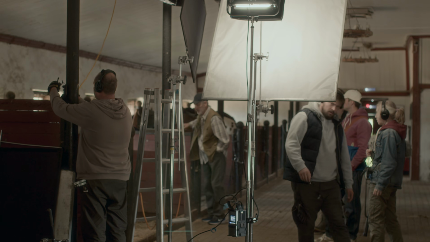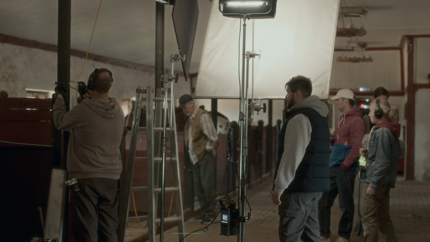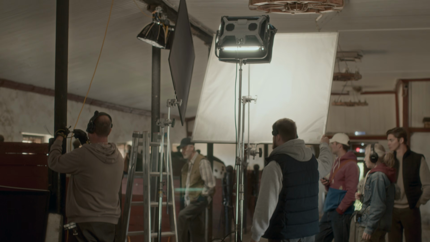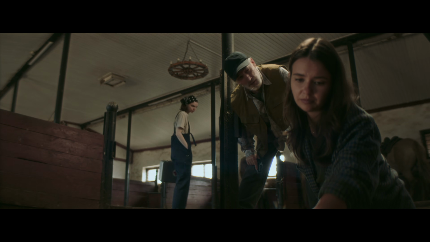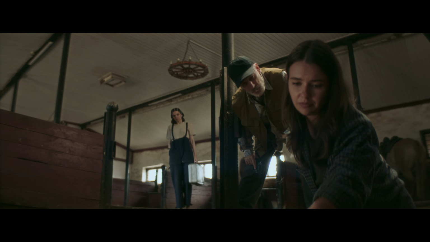The result, we didn't blast massive lights through the windows or set up anything overly complicated. Instead, we created the illusion of natural overhead and window light with matching color and exposure.